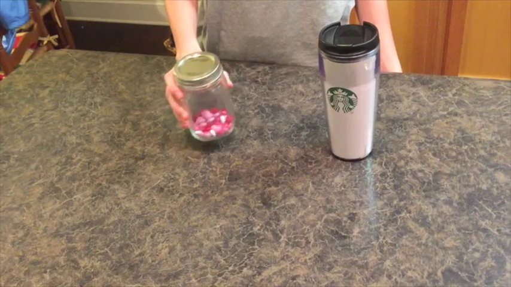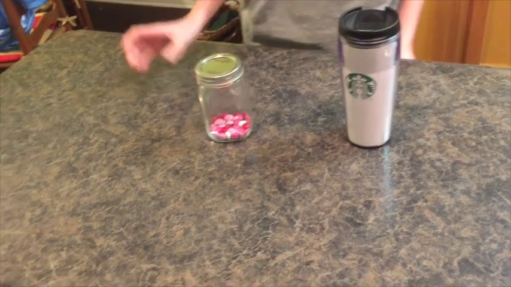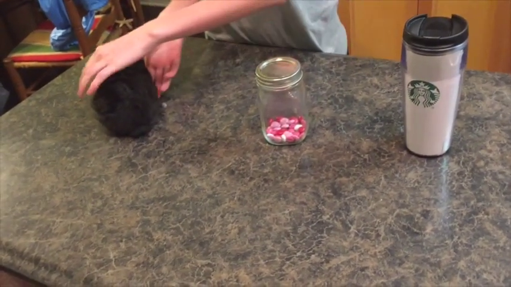This jar of M&Ms is matter. It has mass and takes up space. This bunny is matter. It has mass and takes up space. Back to the board.